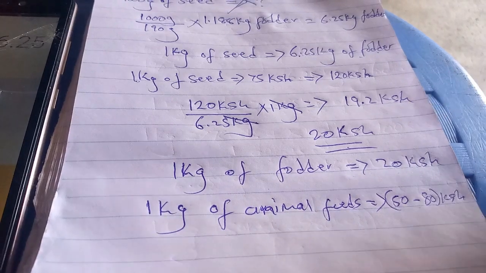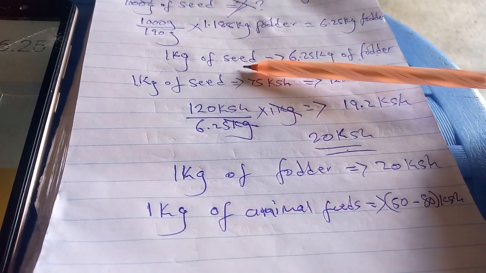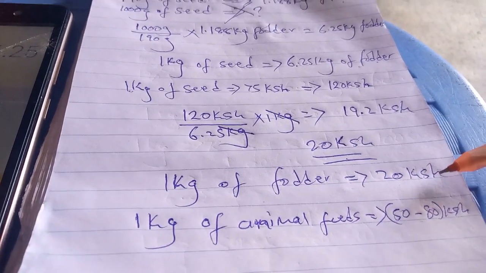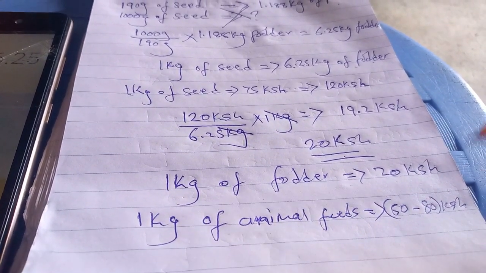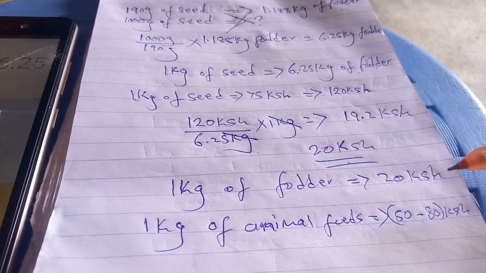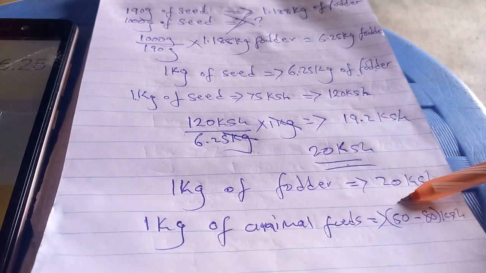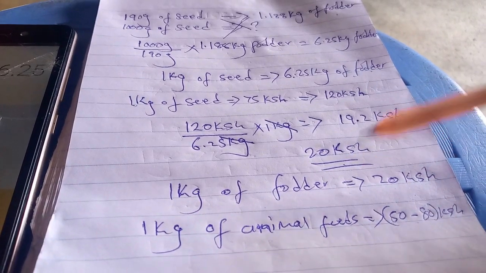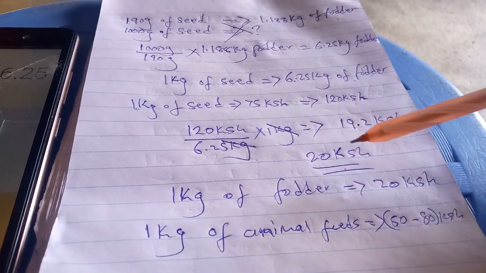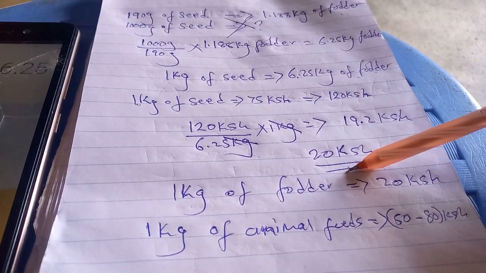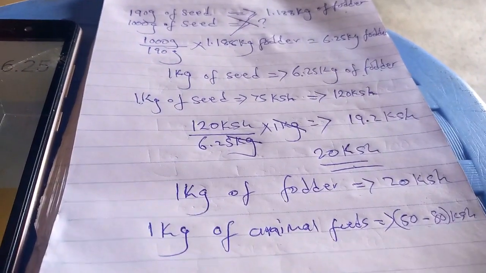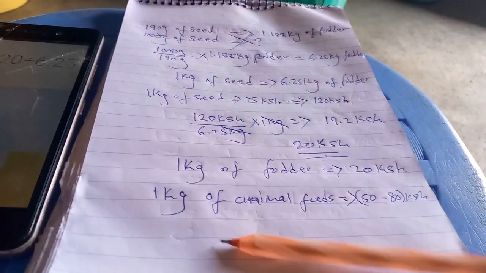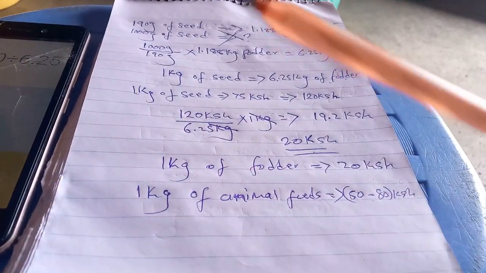So if you can be able to get the seed, it is much easier to do this fodder, and it is really viable, it is really cost effective, and you will save a lot if you use this to feed your livestock. This is just the way to go. Me, I see everything here is just good.